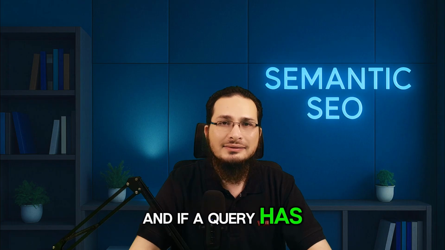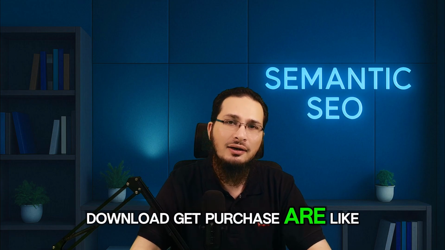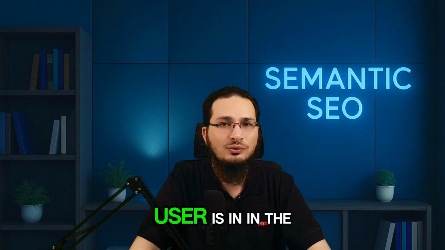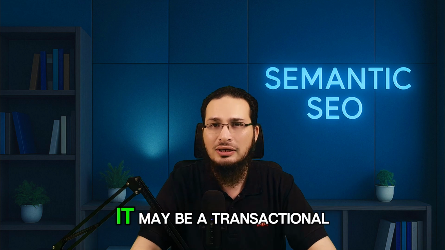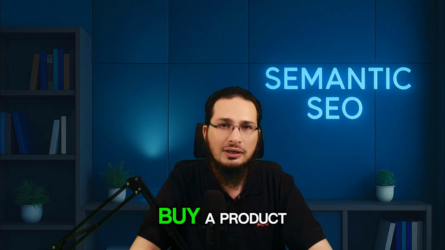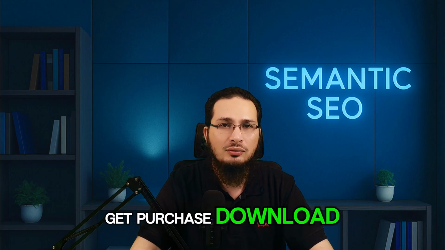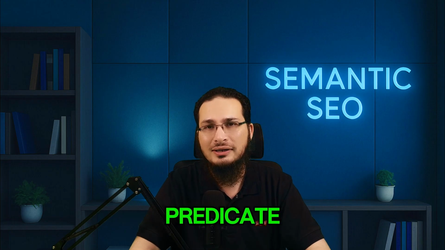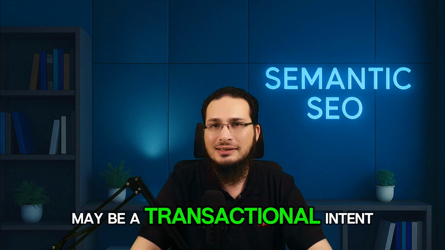And if a query has some modifiers like buy, download, get, purchase, or the like, it means the user is in the last phase of the user journey, and it may be a transactional intent where a user wants to buy a product or get a service. So these modifiers, buy, get, purchase, download, or any similar verb or predicate that shows end user need fulfillment, may indicate a transactional intent.